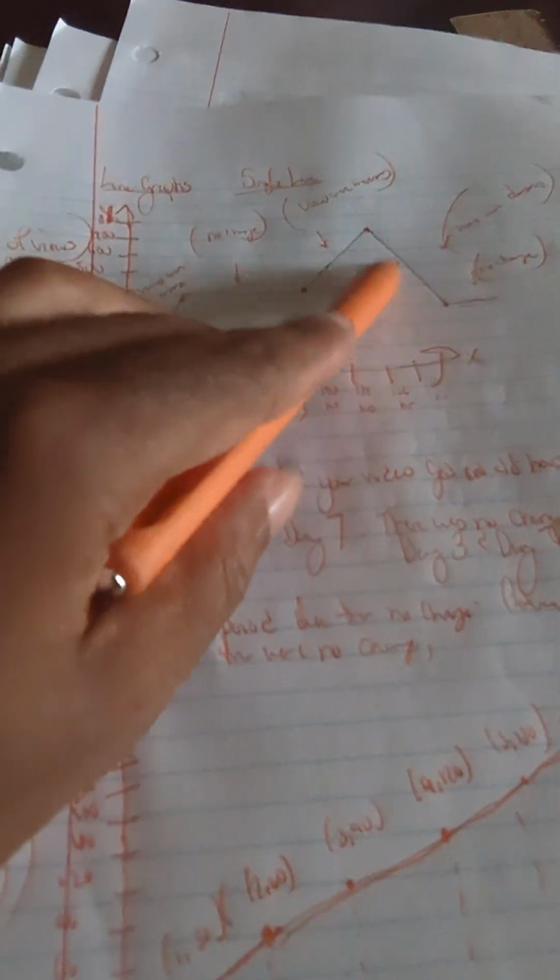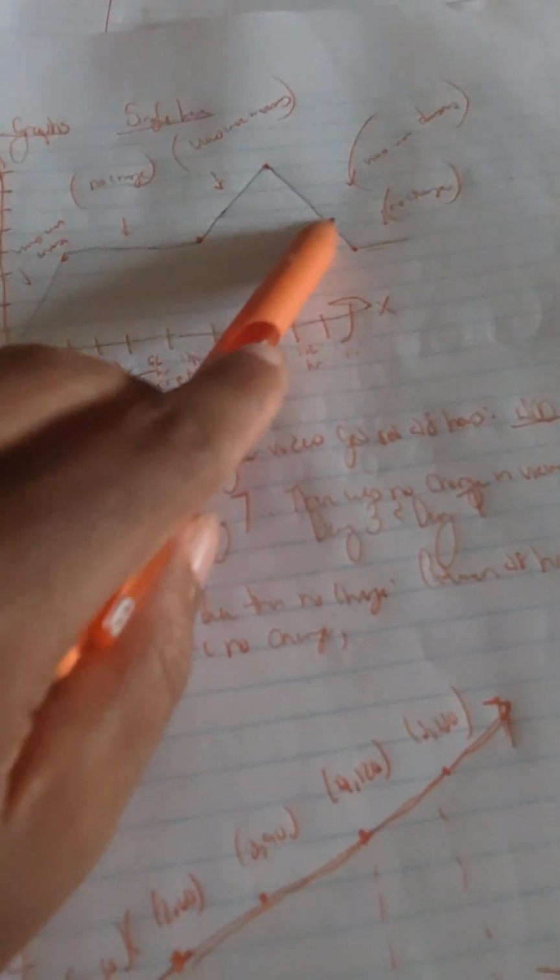They also have, in statistics, double line graphs, and a double line graph would be like if there's two lines showing, right? The two lines are there because we're trying to compare between the two.